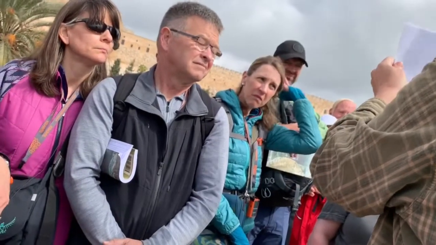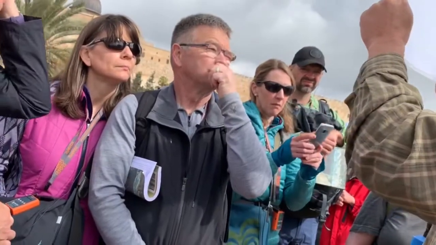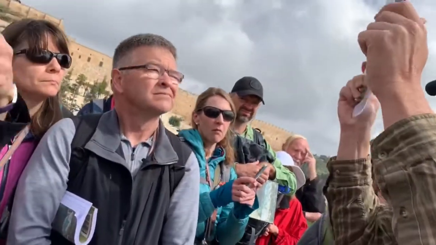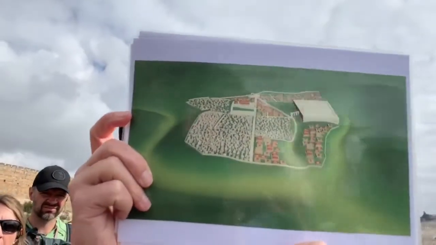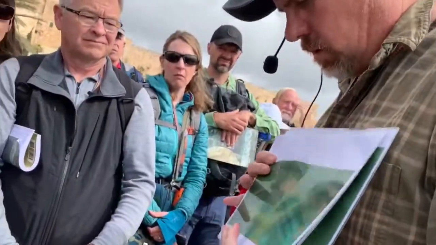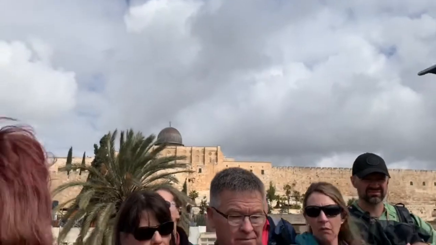Then that was converted into Byzantine Jerusalem, where the pagan temples were destroyed and made into churches. And then we've got the Islamic areas.